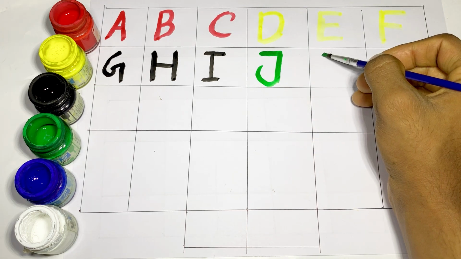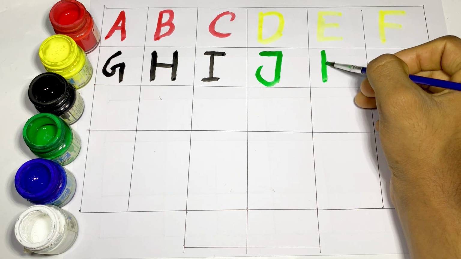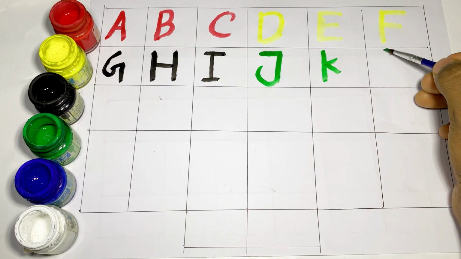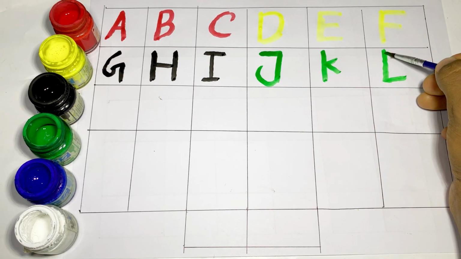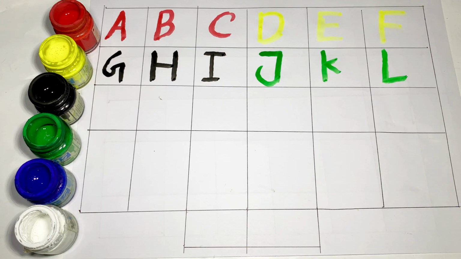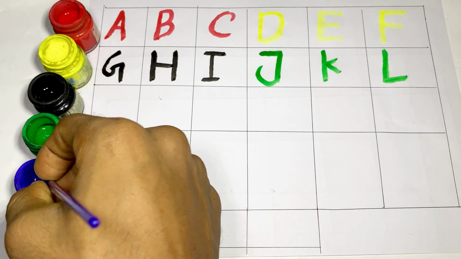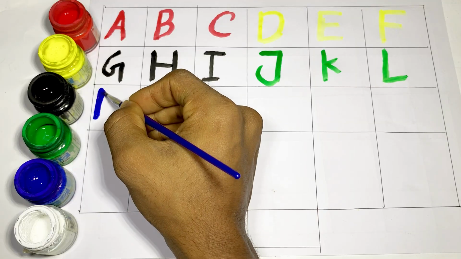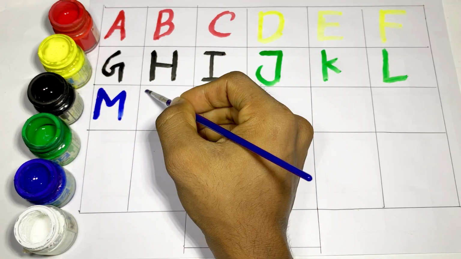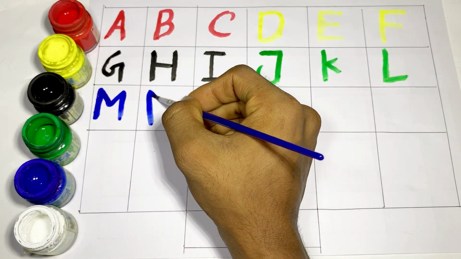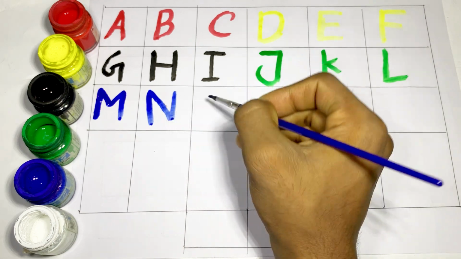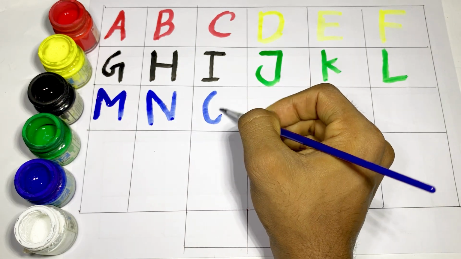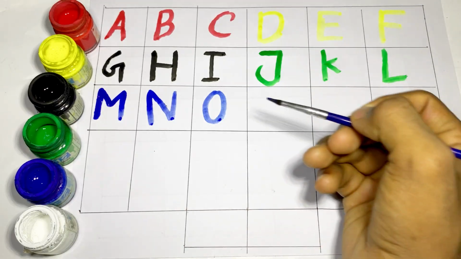K. K for kite. K for king. L. L for lion. L for lemon. Kids, now M. M for moon. M for mango. And use blue color. N. N for nose. N for nest. O. O for orange. O for octopus.